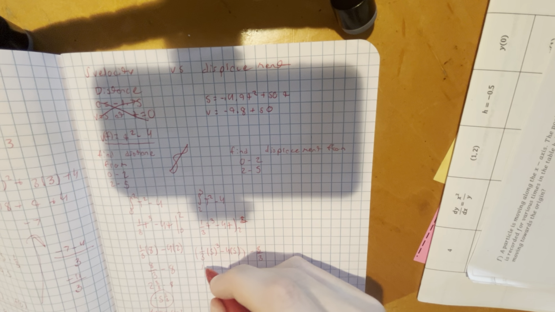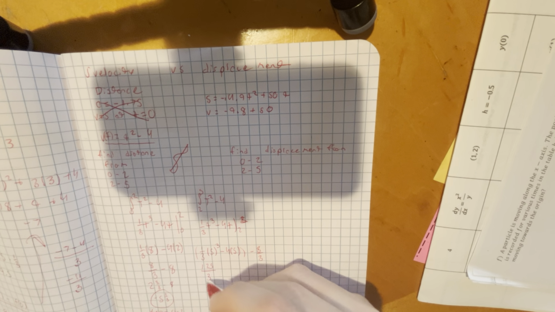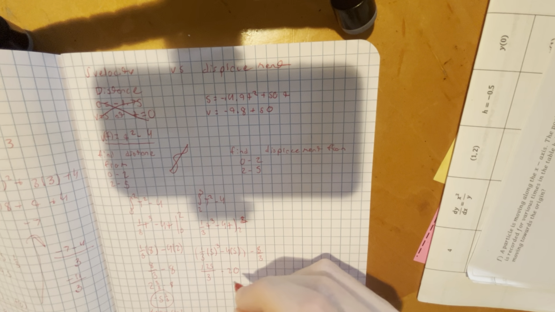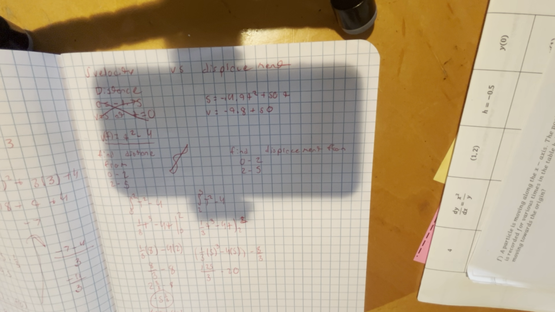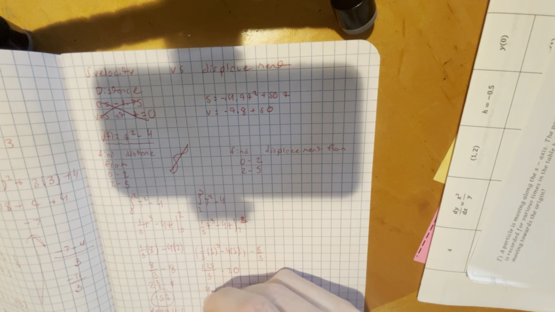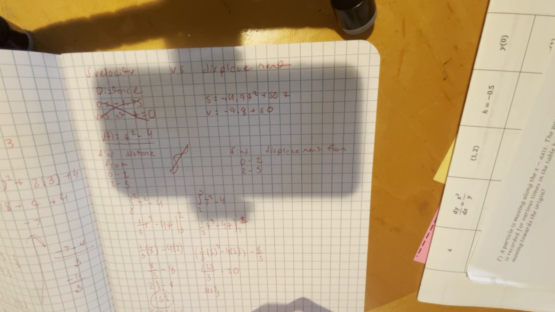This is going to give you 125 over 3 minus 20. And then 125 divided by 3 is 41 and 2 over 3. So it's going to go 21 and 2 over 3 minus 8 over 3, because you subtracted 20.